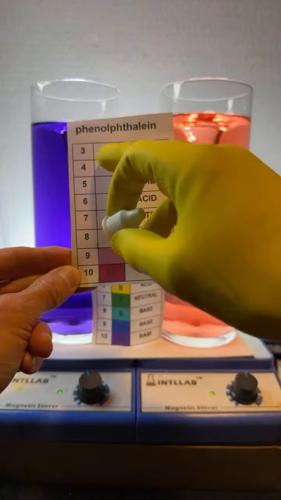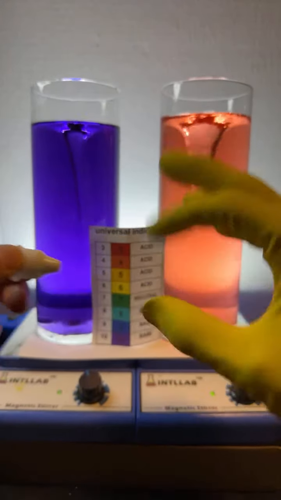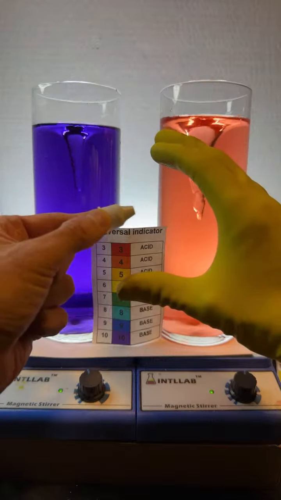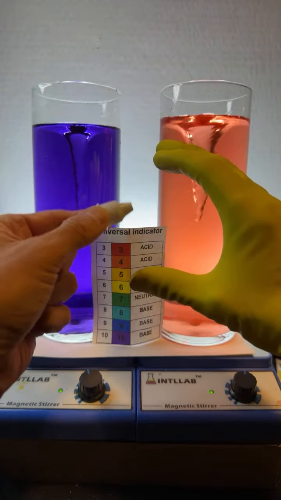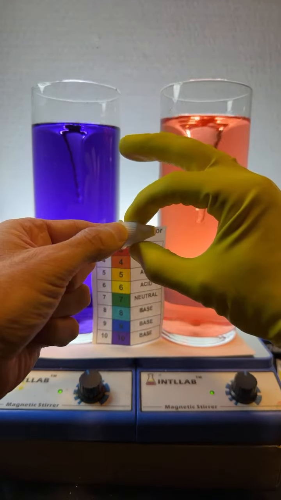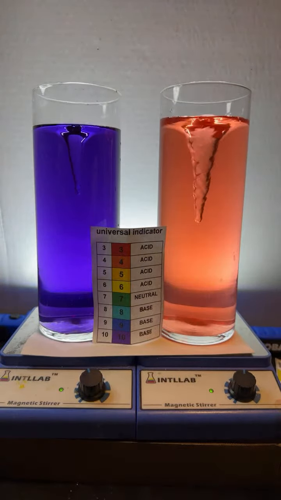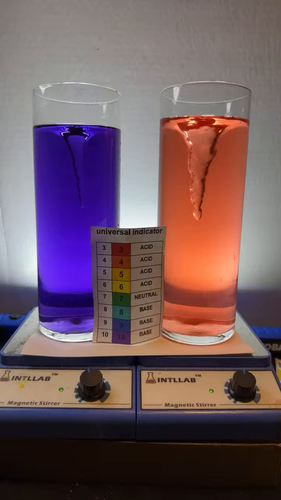Now, what happens when you add acid? Acids are proton donors. So you got a bunch of molecules like this. You have a bunch of acids that give these protons. And if there's a bunch of these around, then the phenolphthalein can grab onto them and go back to colorless. That's, in general, the way indicators work.